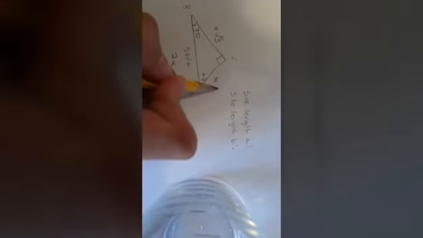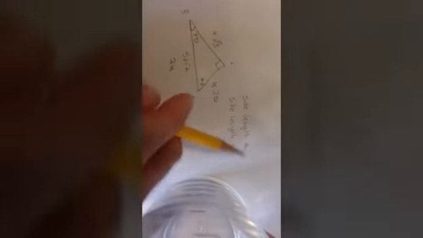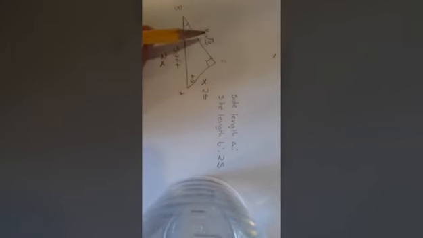So we have 2x, which is 50, so 50 divided by 2 is 25. And so x is 25, and that is also side length B, right? So I'm just going to write down 25. And we have x, so x root 3 is just 25 root 3. Pretty simple, and that is all we need for this problem.